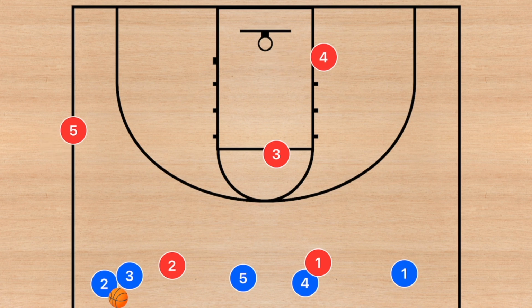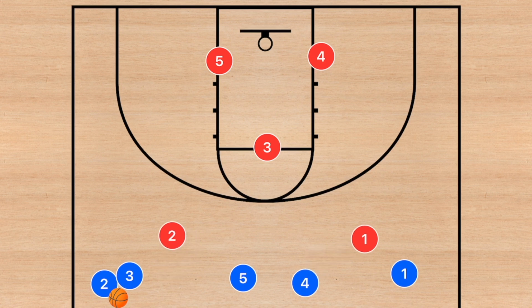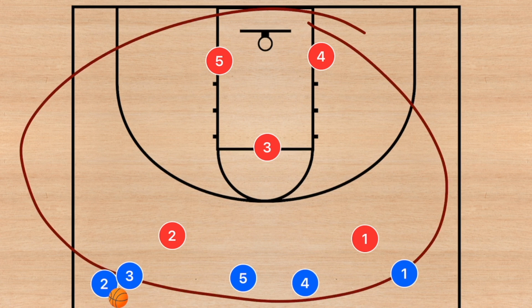Now, an interesting strategy that I've found that works with younger teams is a triangle and 2, but this is kind of not your usual triangle and 2. Now, I'm not going to get massively into the way I like to run this zone.